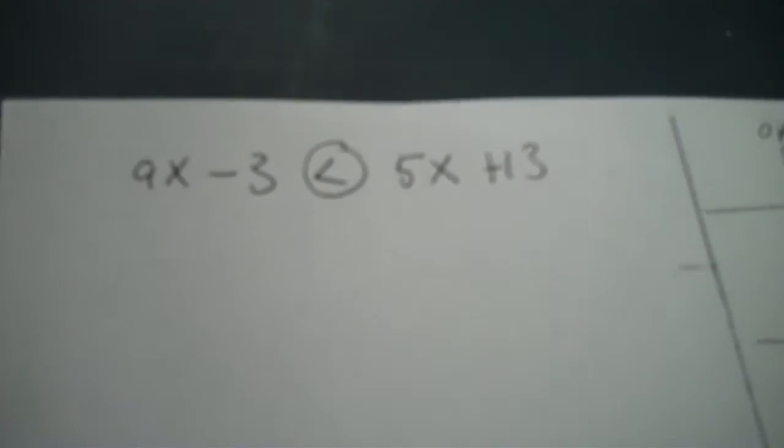Okay, today we're going to be working on something similar to what we did last week. So here's my first problem we're going to go over. It says 9x minus 3 is less than 5x plus 13. On this number line you have to graph all the possibilities for x.